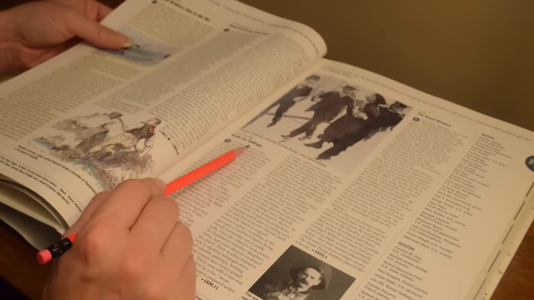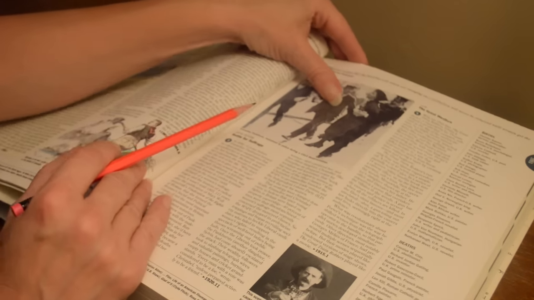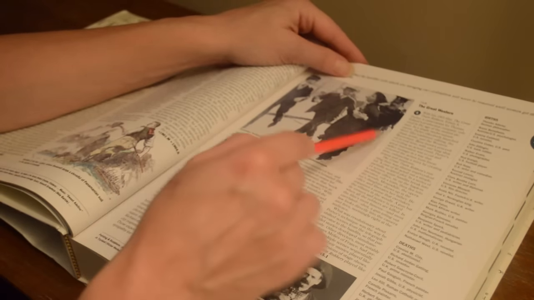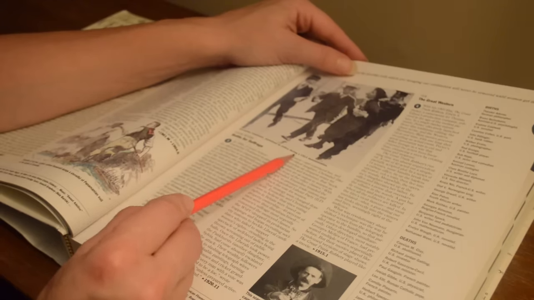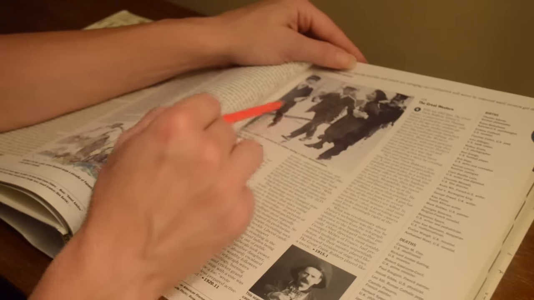The battle for suffrage. See a picture here. Emeline Pankhurst restrained by police during a 1914 demonstration.